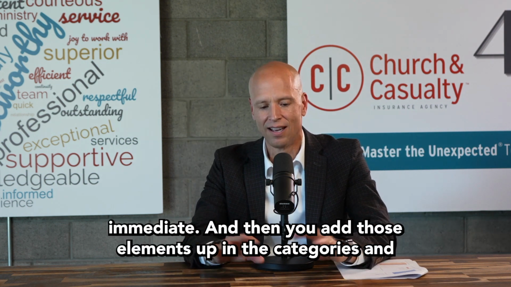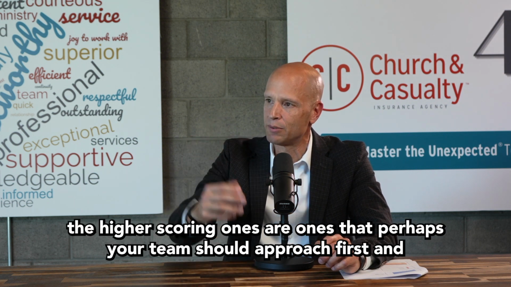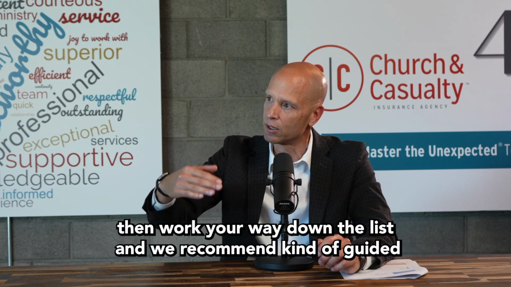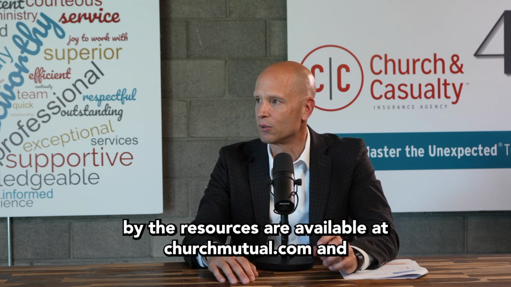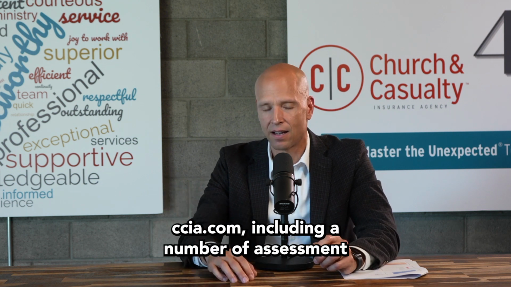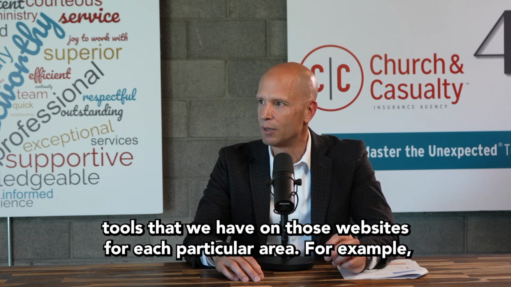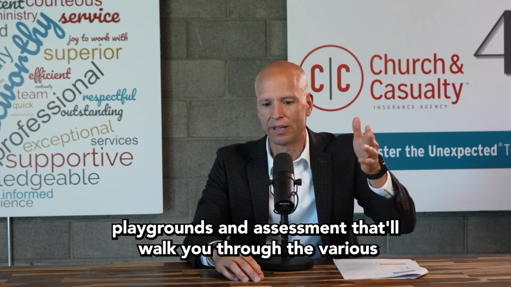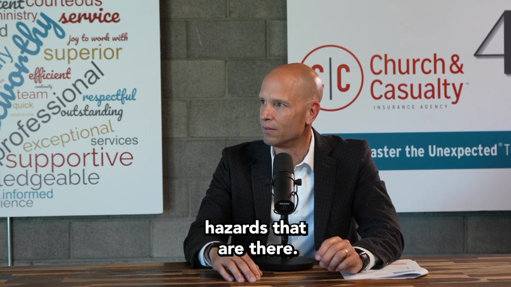Right. And then you add those elements up in the categories, and the higher scoring ones are ones that perhaps your team should approach first, and then work your way down the list. And we recommend, kind of guided by the resources that are available at churchmutual.com and ccia.com, including a number of assessment tools that we have on those websites for each particular area. For example, playgrounds, an assessment that'll walk you through the various hazards that are there.